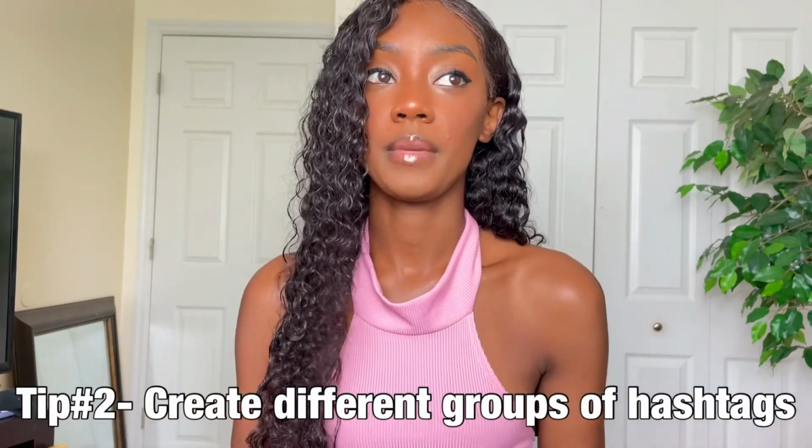So for tip number 2, you want to create different groups of hashtags. This can be meant in 2 different ways. For one, say that you just dance or you're an artist or something. You only really have one specific type of content that you post, so you're going to be using a lot of the same kind of hashtags. Whereas, for example, I am a lifestyle influencer, beauty, and as well as fashion. So that's 3 different categories, if you guys get what I'm saying. So you have to have a separate group of hashtags for each category.